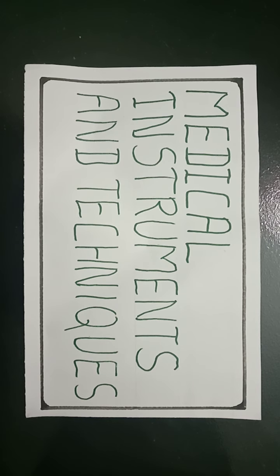Now I am going to explain the uses or clinical significance of this EEG. There are 5 important clinical significances explained in your book. The first clinical significance of the EEG is that it is used to study and understand how our brain coordinates with other parts of the body.